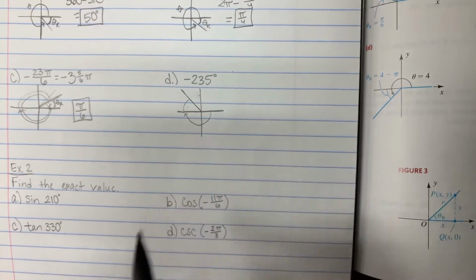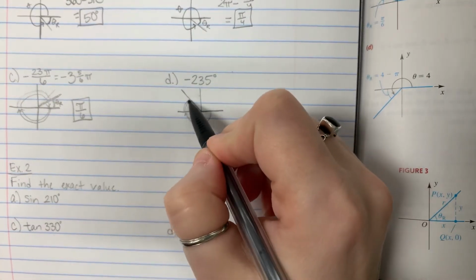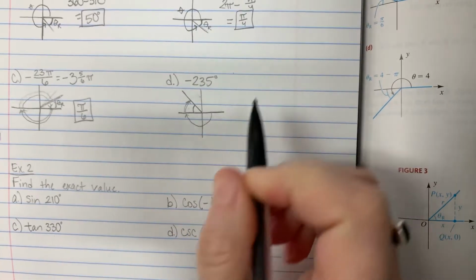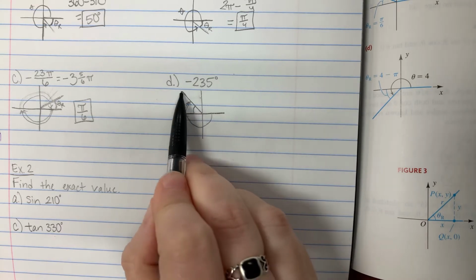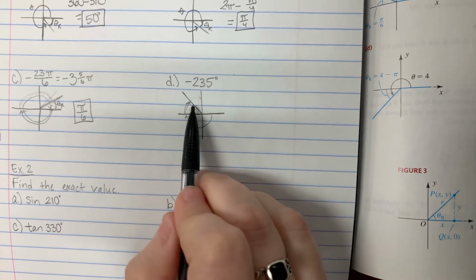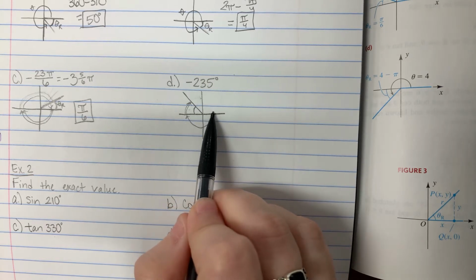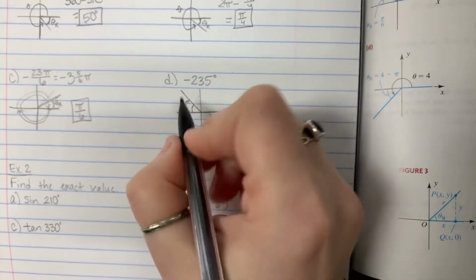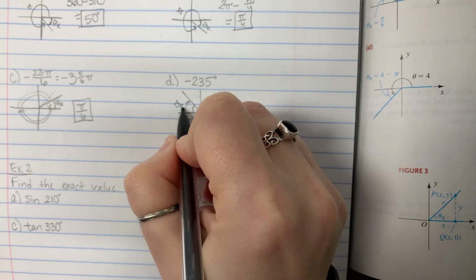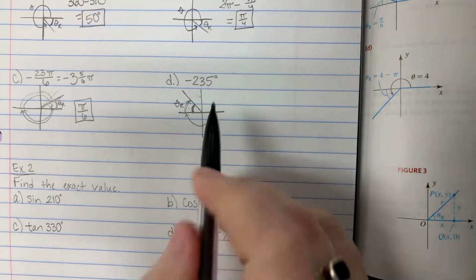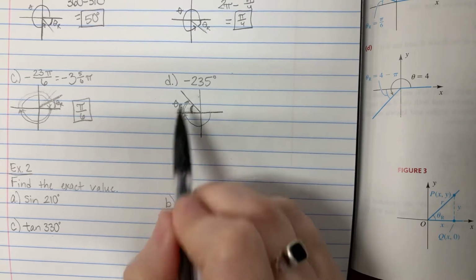And what I need to know, remember, if you're going backwards, I need this angle right here. I need the acute angle from my reference point down to my x-axis. So I don't care about this side this time. I want this side. So this is my theta sub r, just this small angle right here. So I need to know from the x-axis up to there, what was it?